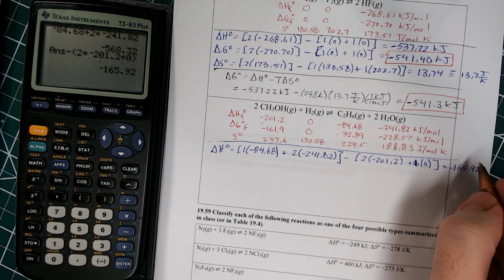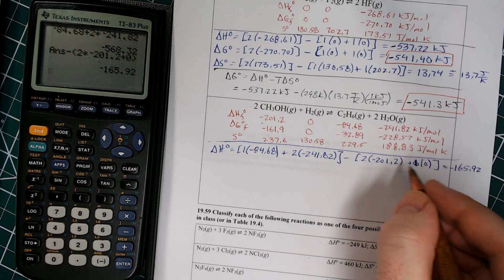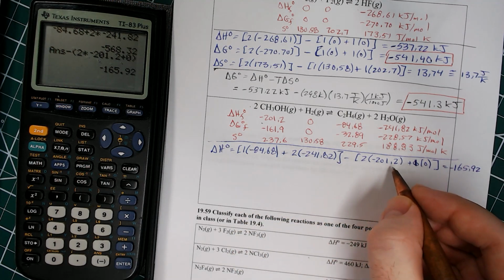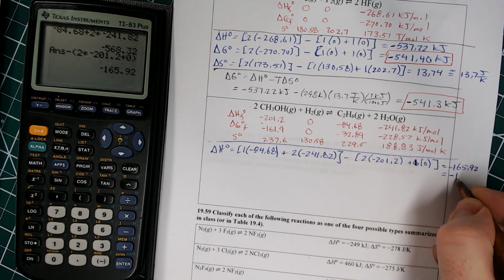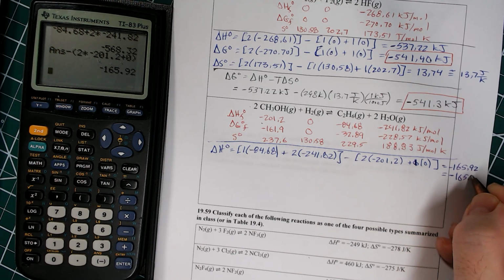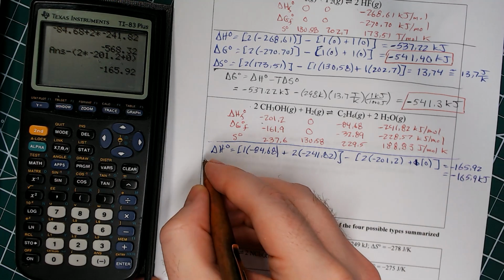Because of significant figures here, hundredths place, tenths place, we're going to round that to the tenths place. So we're going to put negative 165.9 kilojoules. All right, so that tells us that this reaction is exothermic.